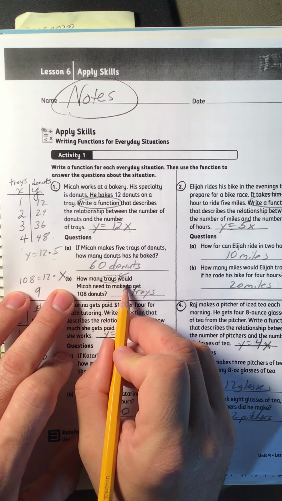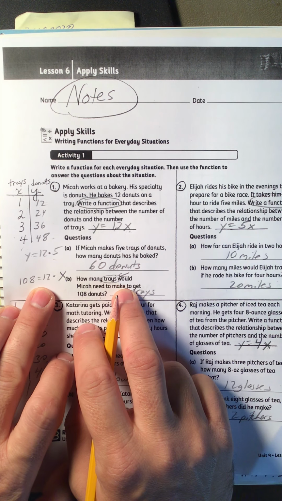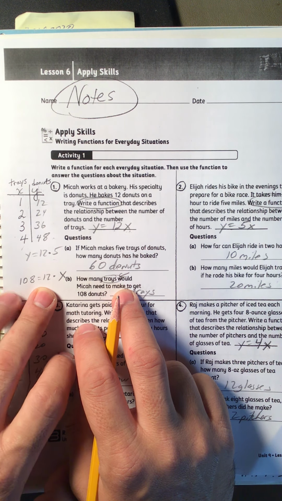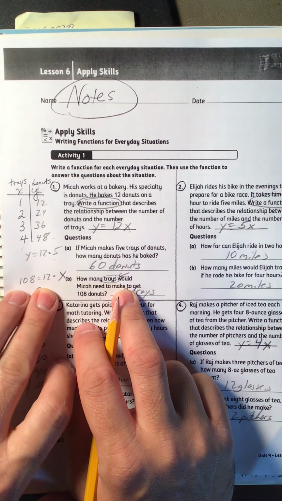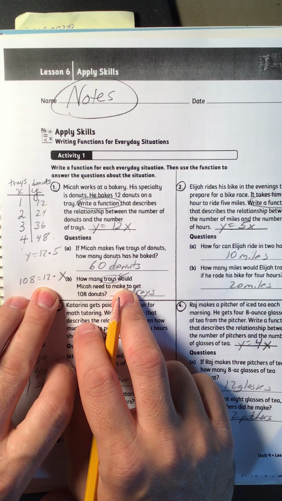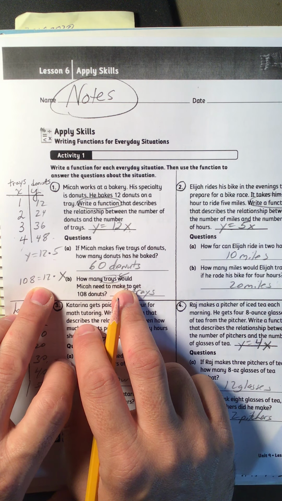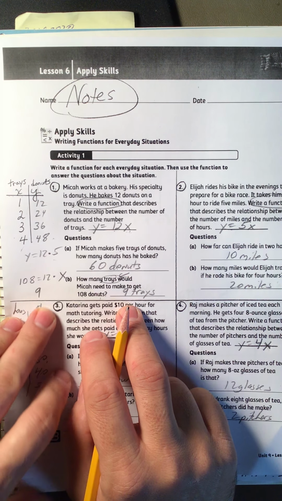How many trays would I need in order to make 108 donuts? Okay, so 108 donuts. Remember, donuts is my Y. Trays is my X. So I don't know the number of trays, so I just have X there. So 12 times what is 108? Or 108 divided by 12 is, of course, 9.